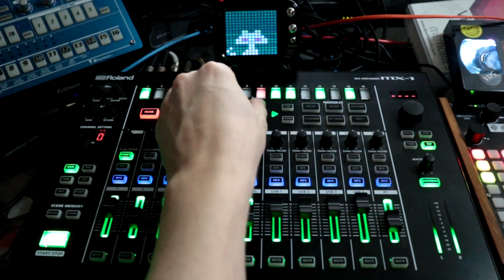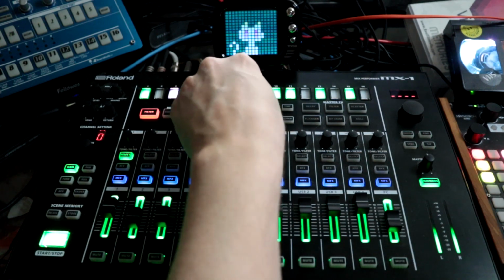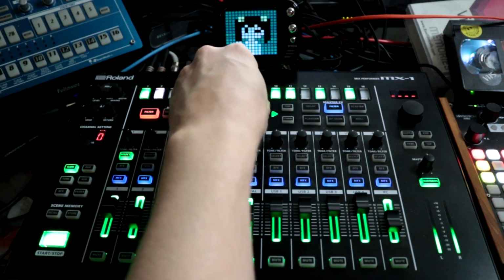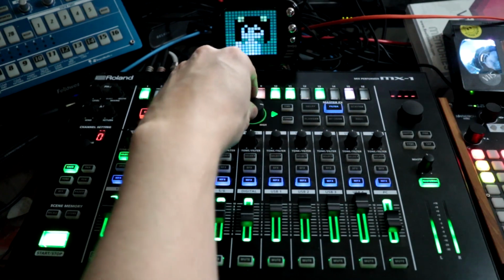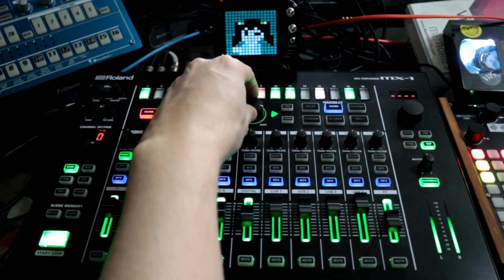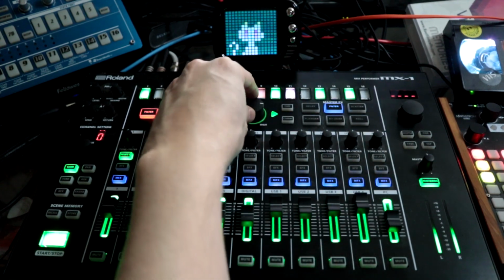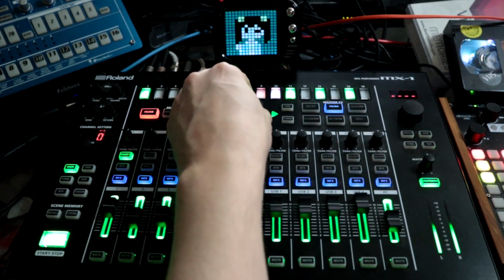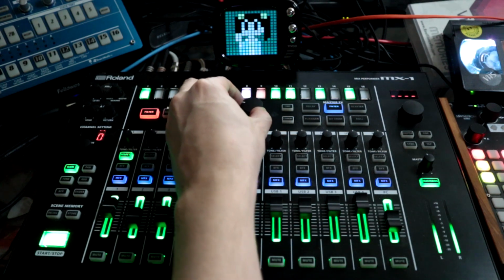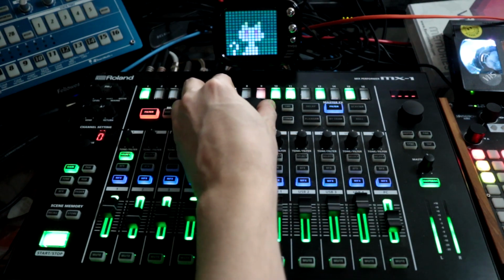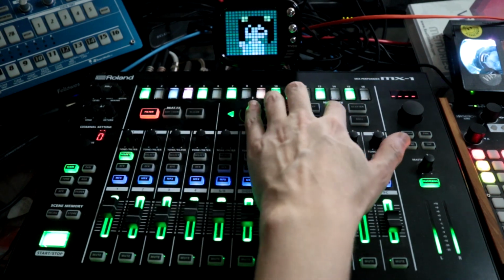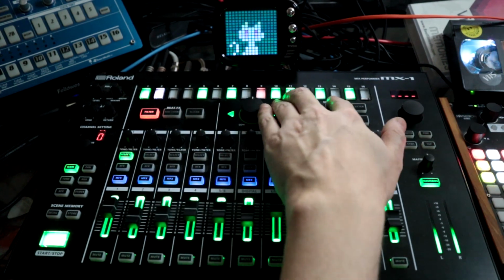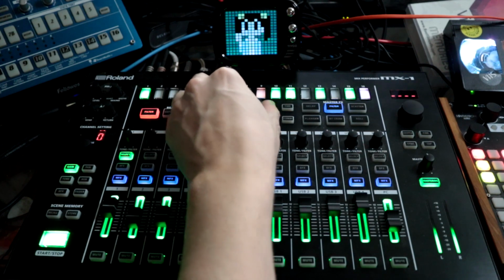Next one's filter 4, that's isolation of high and low. So you can definitely hear that. I'm not sure if the time knob does anything for this. Just brings out the bass more, or the high and low. Next we have filter 5, which is just isolation of low.